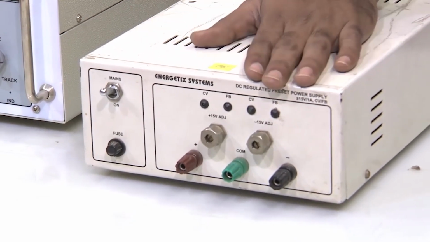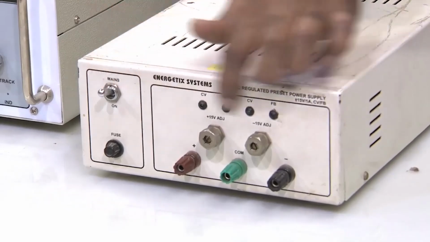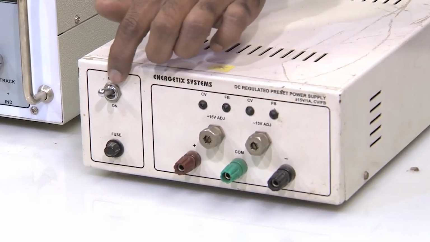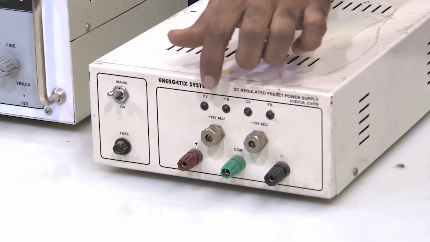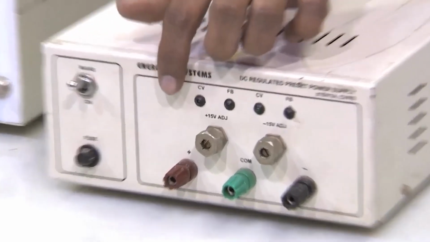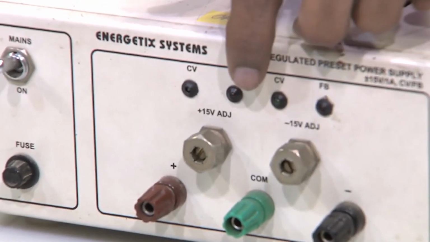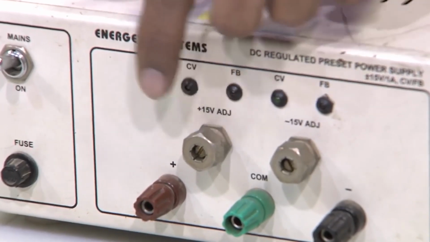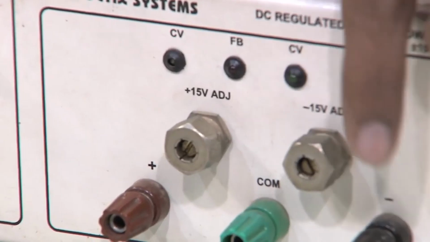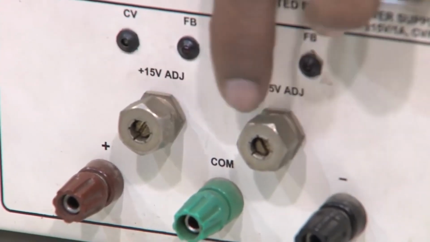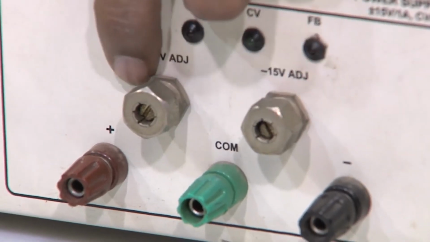Now, we first have to see what is written on this DC power supply. First is CV, then FB, then plus 15 volts adjustable (ADJ), minus 15 volts ADJ, there is a minus, a common, and a plus.